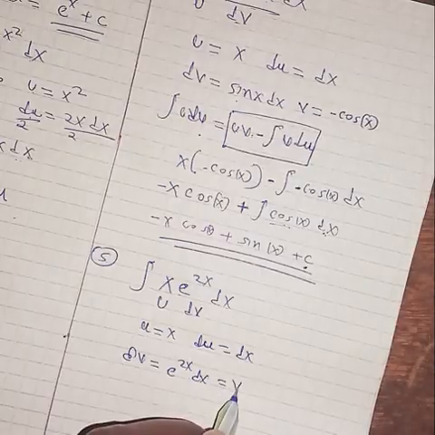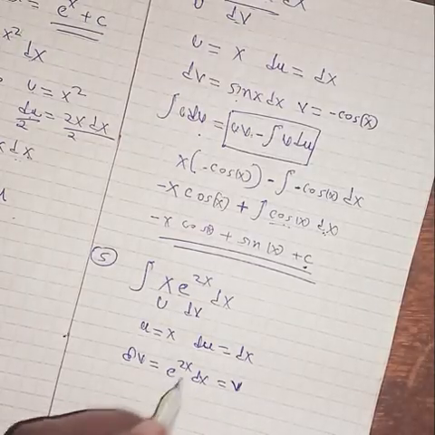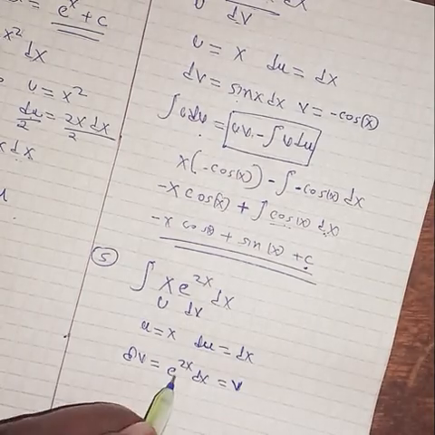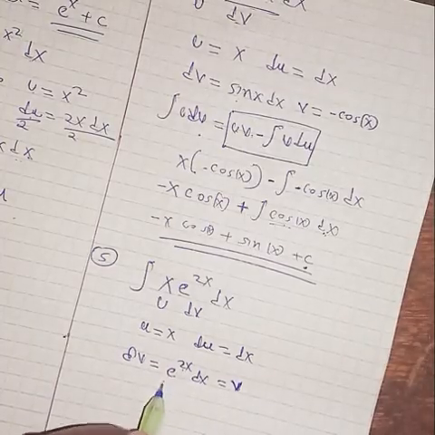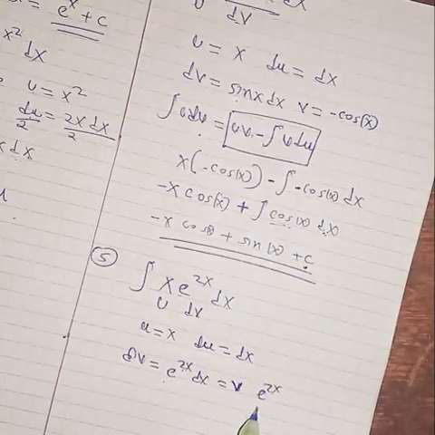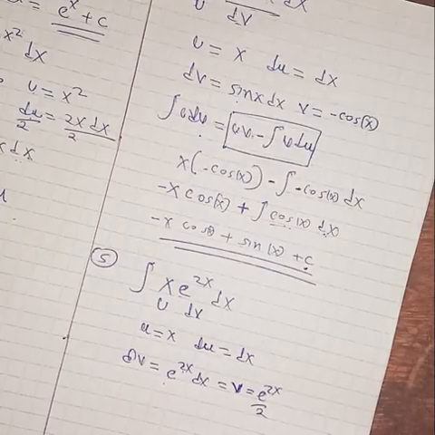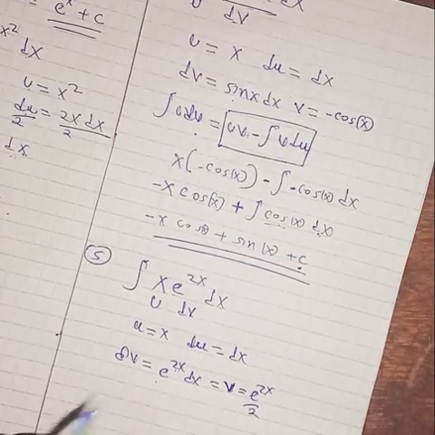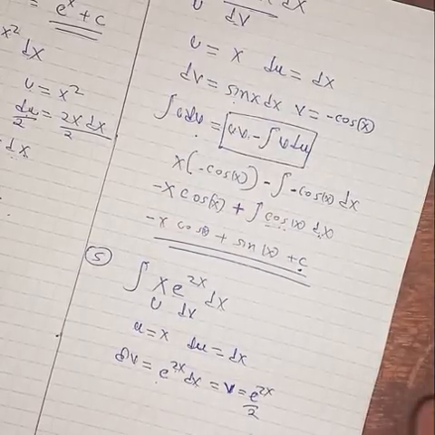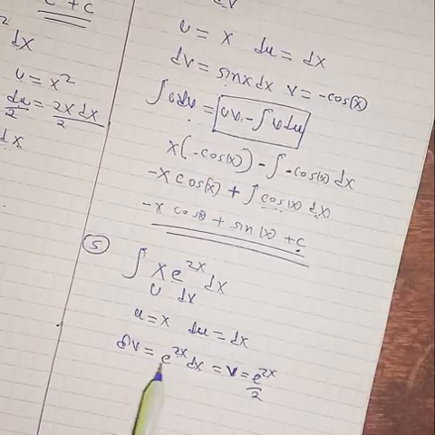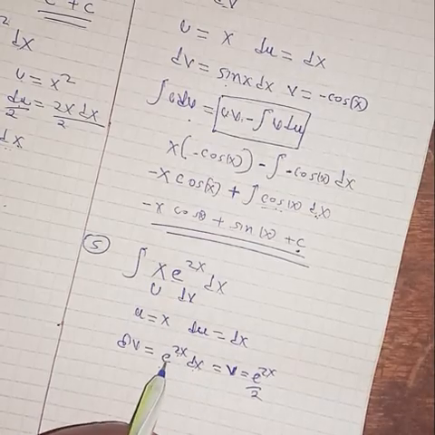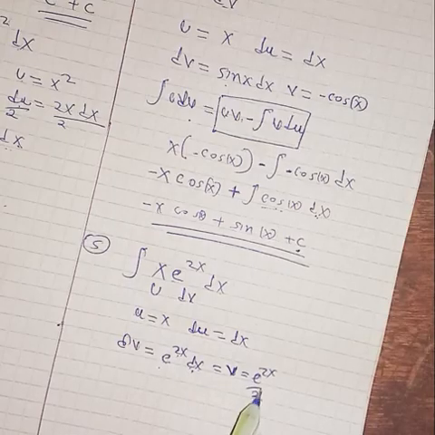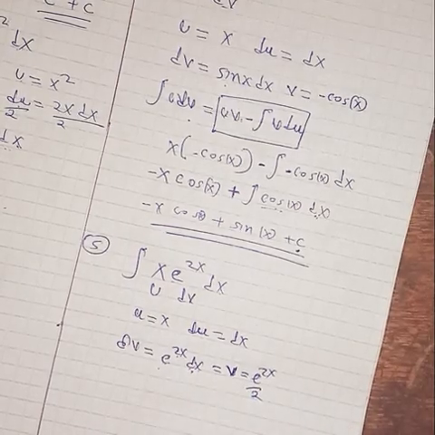Now let us get v. What do you do with this one? You integrate it. You integrate this one, you bring the 2 down, it will be e raised to 2x all over 2. I told you earlier, what about when you integrate this one and it's finished? Because when you integrate this one, you differentiate this one, it will be 1 times this one. It is just that number, it is just like that.